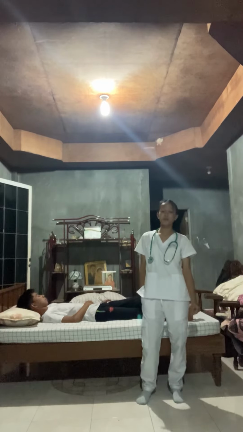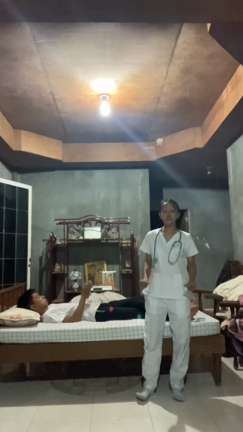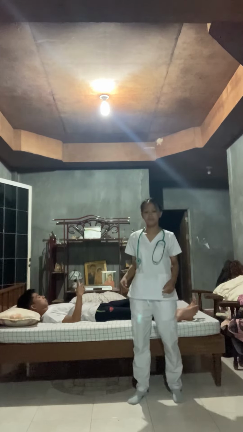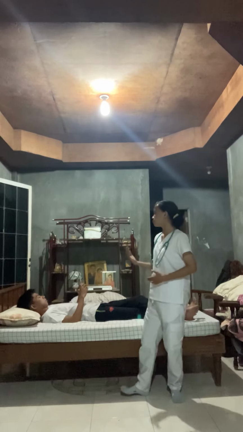So next procedure, conduct physical assessment of the abdomen using the 4 skills in assessment, which is the inspection, auscultation, percussion, and palpation. So next procedure, we're going to do inspection of the abdomen. So procedure, first, inspect the abdomen for skin integrity.